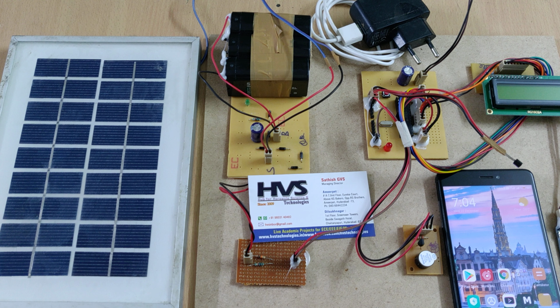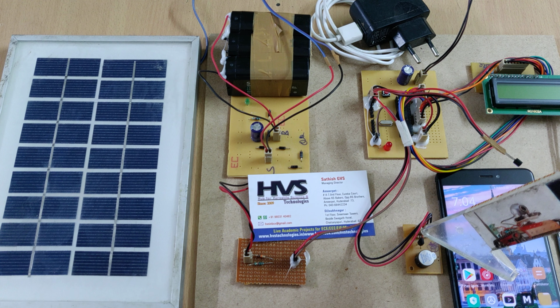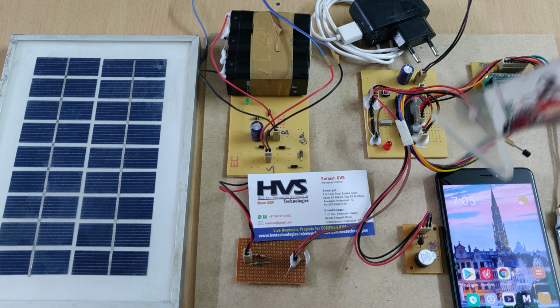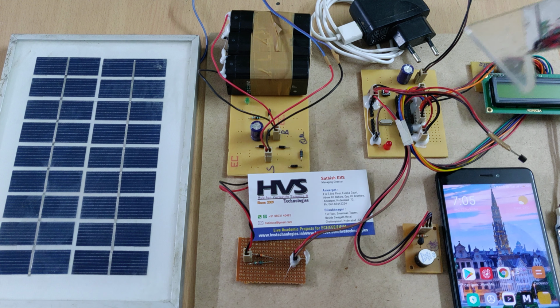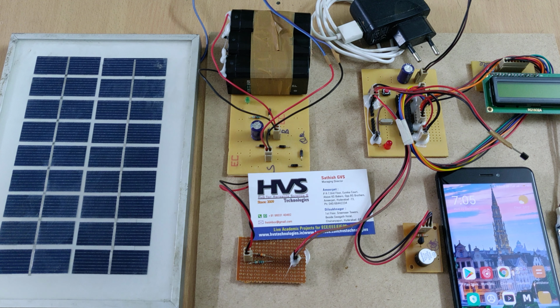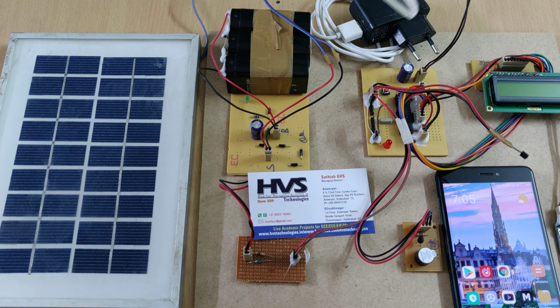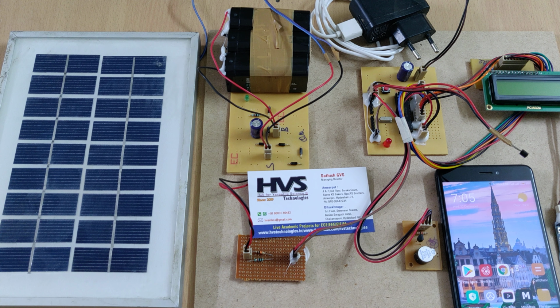Coming to the interfacing connections: voltage sensor at A1, temperature at A0, buzzer at the C4 pin, Bluetooth module at B0, B1, and the LCD at B2 to B7. One more main power source input is from this adapter. We are giving 5 volts input to the microcontroller. It will take 230 volts input and give 5 volts output.